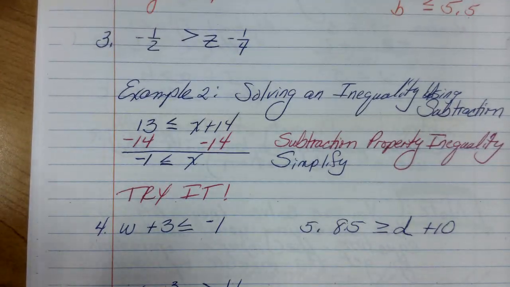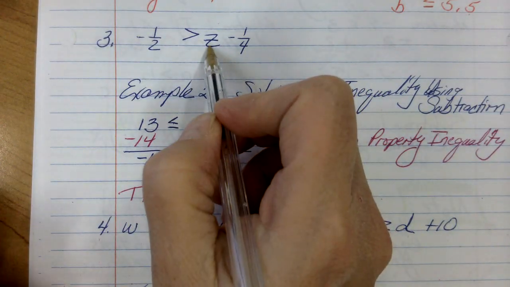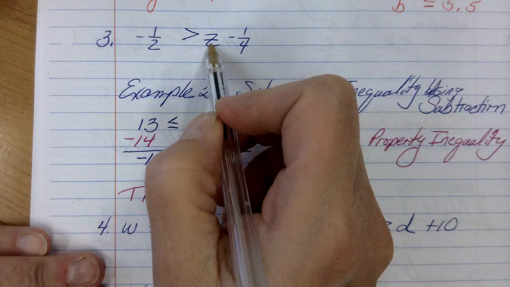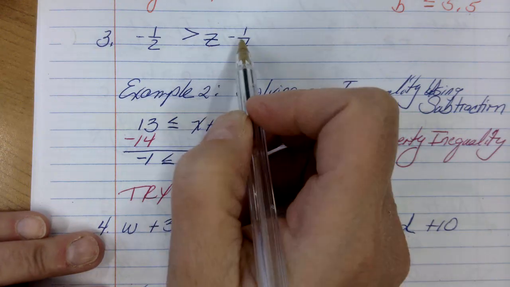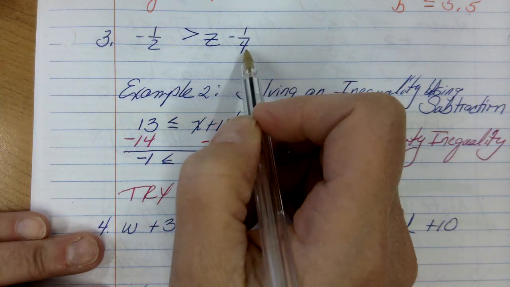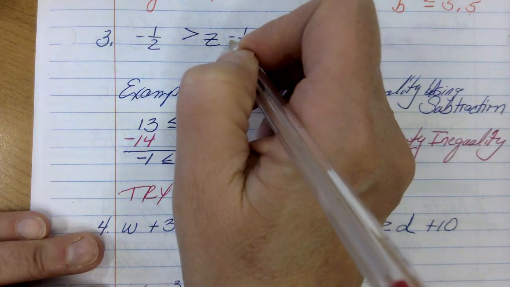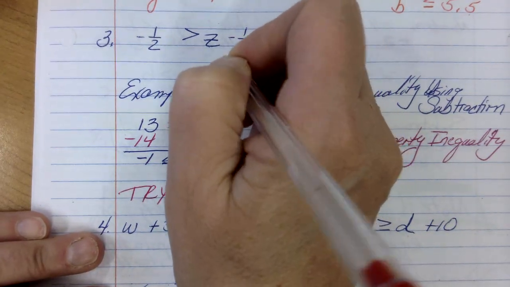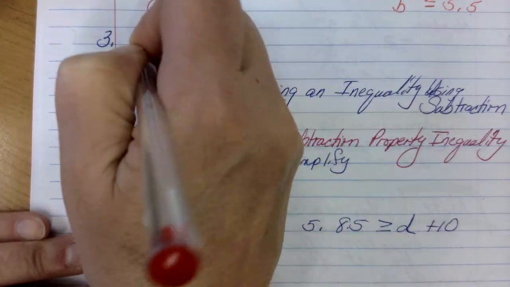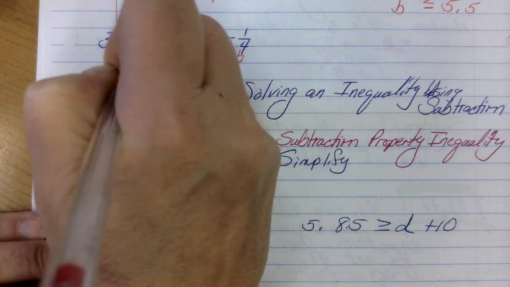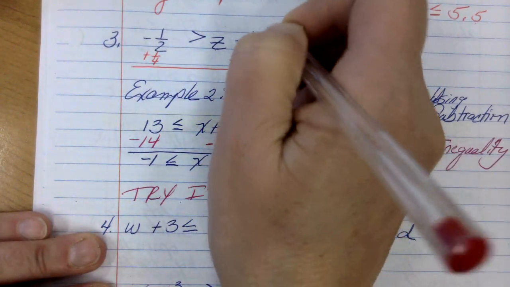All right, in this particular case, we have the variable z on the right-hand side. That's perfectly fine. We're going to isolate it by moving all the numbers over onto the left side. The opposite of minus 1/4 is adding 1/4. These will cancel out.